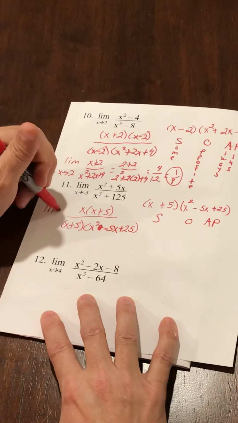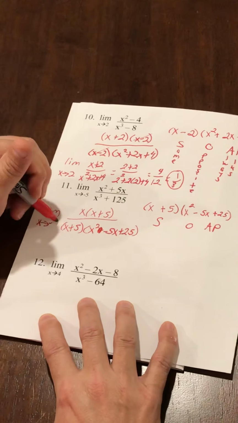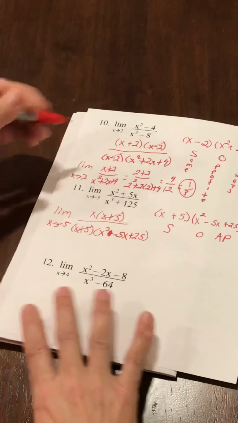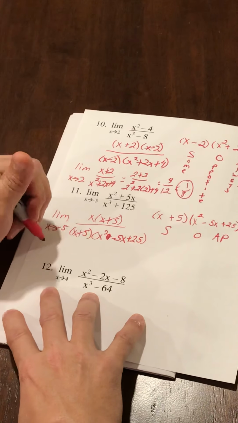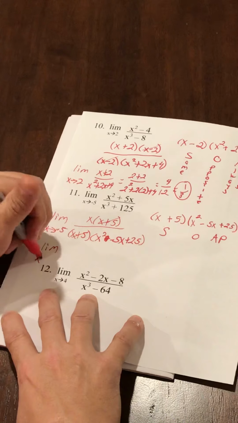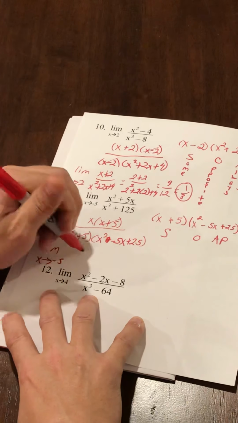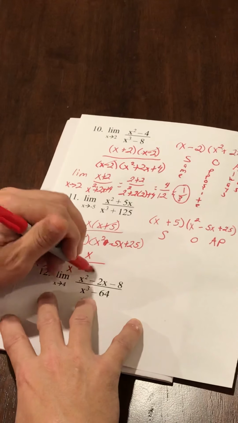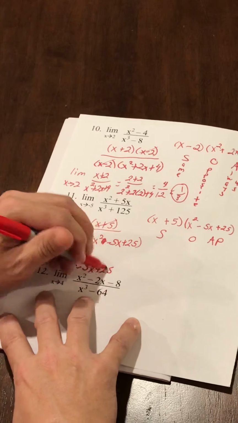And again, the limit as x approaches negative 5. When we cross out what they have in common, the limit as x approaches negative 5 of x over x squared minus 5x plus 25.